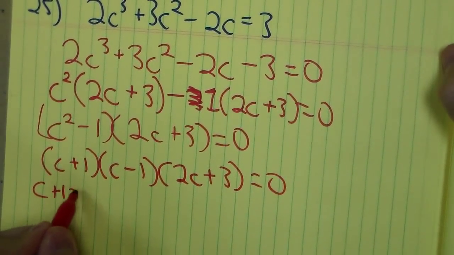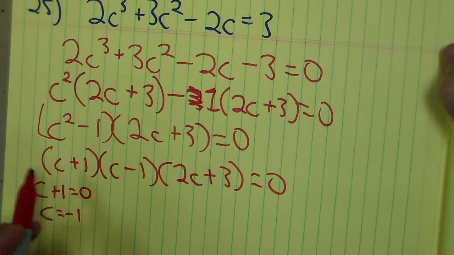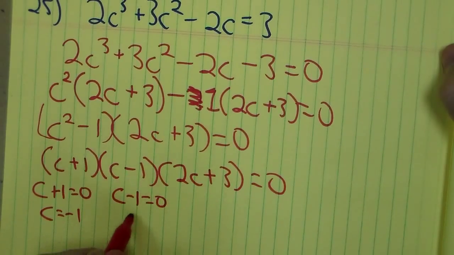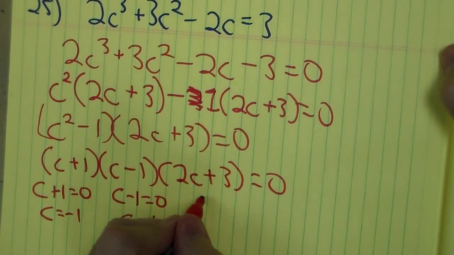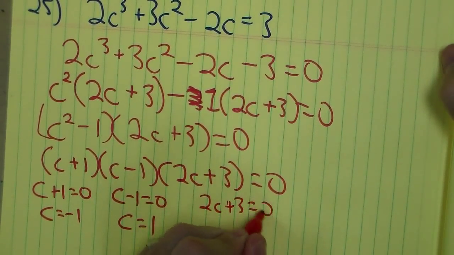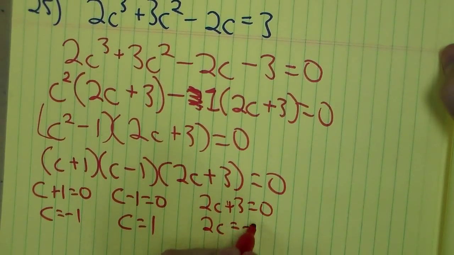So c plus 1 equals 0 gives me that c is negative 1. c minus 1 equals 0 gives me c is 1. And 2c plus 3 equals 0. We get 2c equals negative 3. c is negative 3 over 2. So my answers are negative 1, 1, and negative 3 over 2.